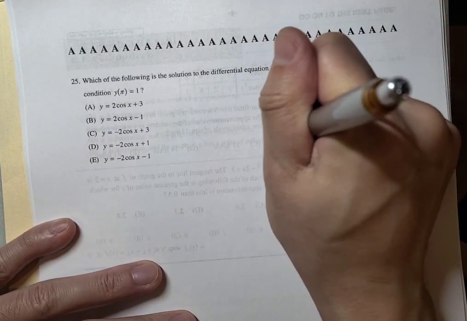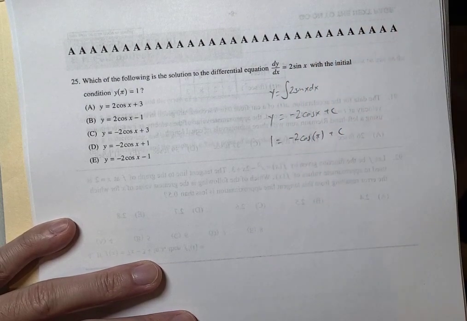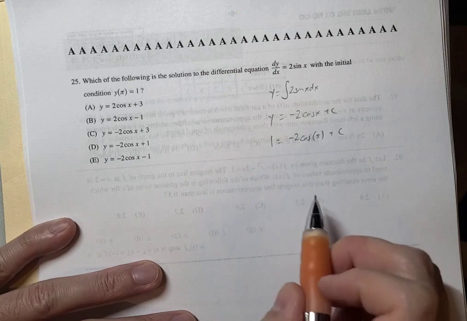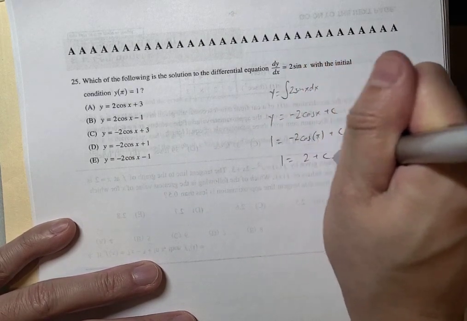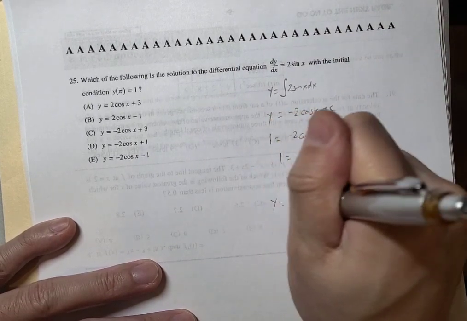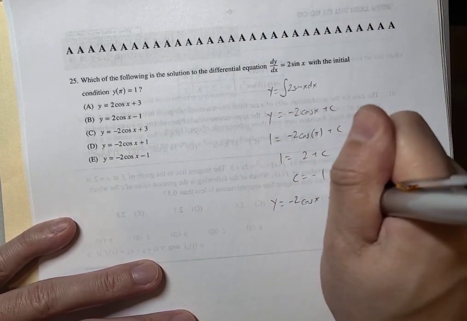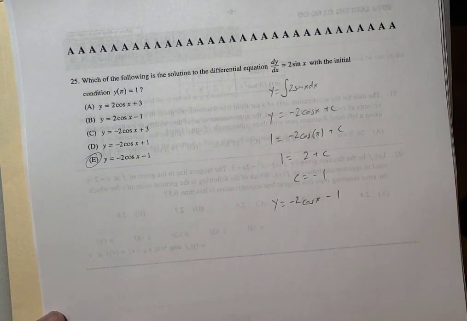So 1 is equal to -2 cosine of pi plus c. We solve for c. That's why they give us the initial condition. So cosine of pi is -1, so we get 1 is equal to 2 plus c. c is -1. So our particular solution is -2 cosine x minus 1. 25 is E.